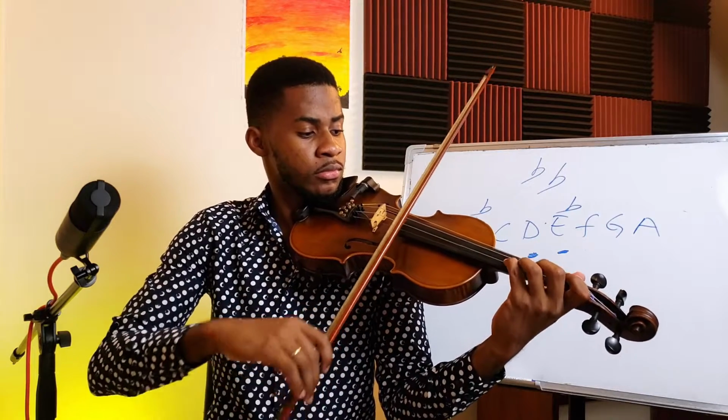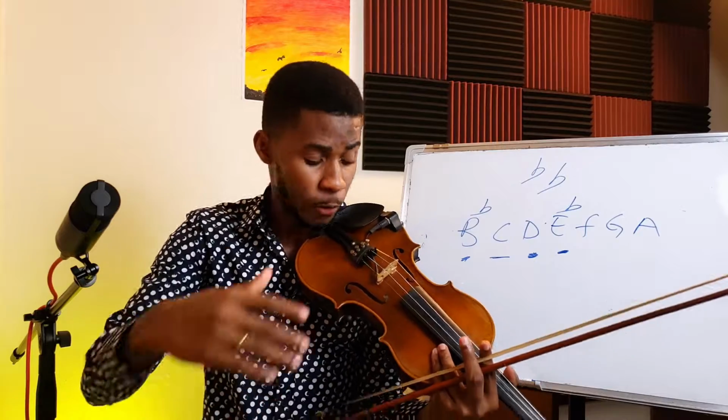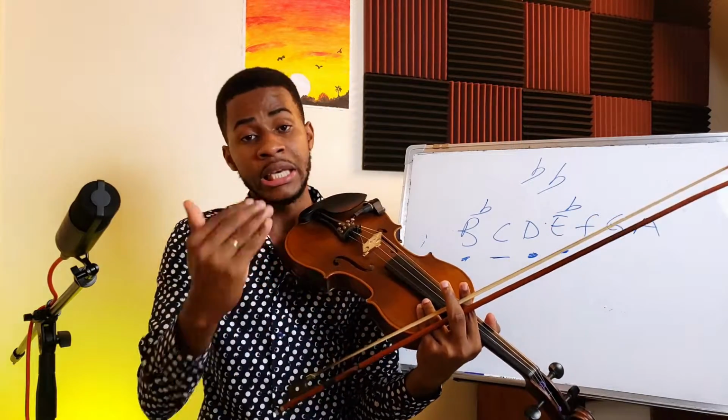What this is going to do is to help you memorize how the fingers are supposed to go for this key, what's supposed to be flat. And this is going to be very important when you start reading sheet as well, when you start reading this particular key in sheet music.